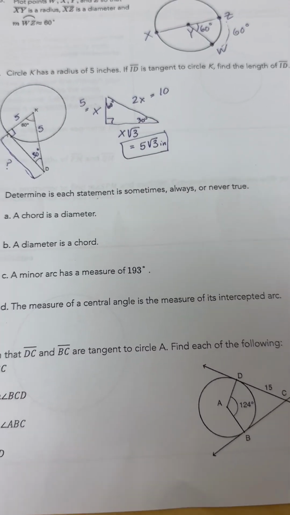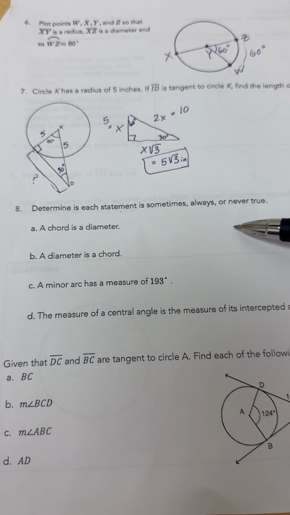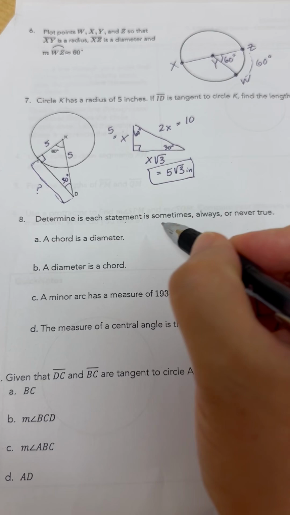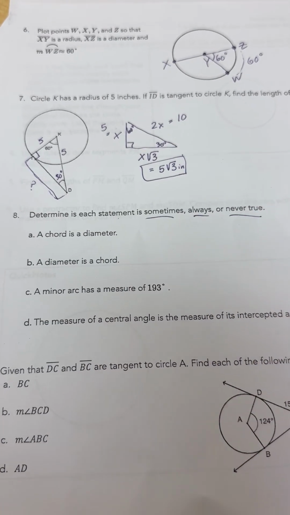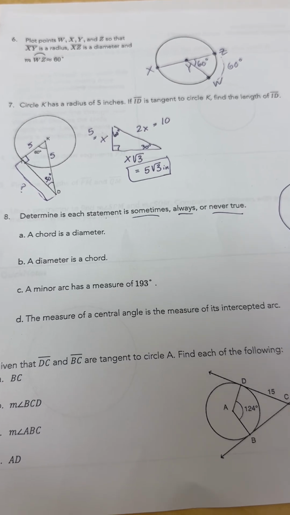All right, friends, I'm going to do these last two questions from our Circles and Tangents guided notes. So number 8, we're just deciding whether these statements are sometimes, always, or never true. A chord is a diameter. Let's think about what that looks like.